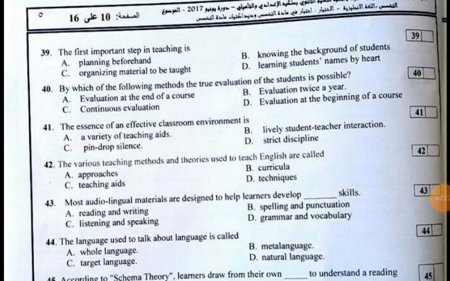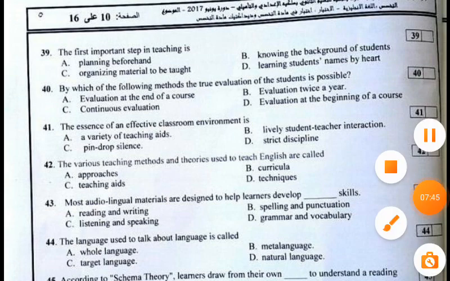Question. The first important step in teaching is: A, planning beforehand; B, knowing the background of students; C, organizing materials to be taught; D, learning students' names by heart. The right answer here is B. B is the right answer. Let me mark it for you.